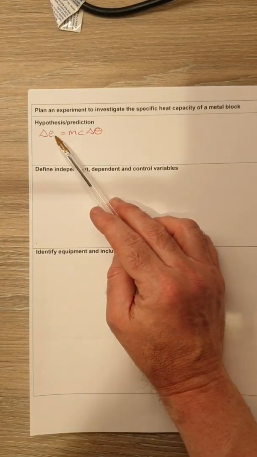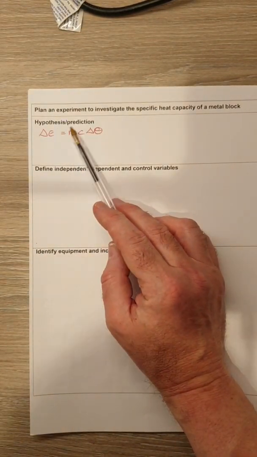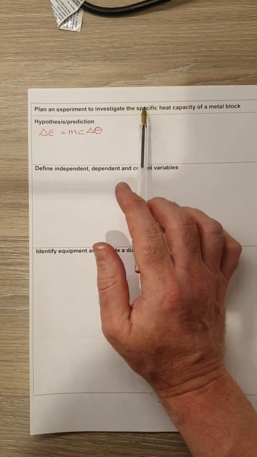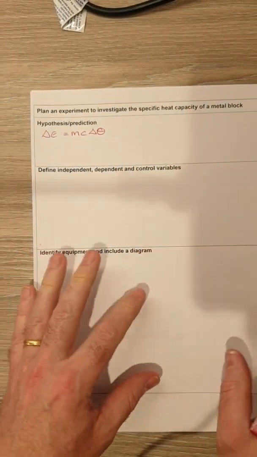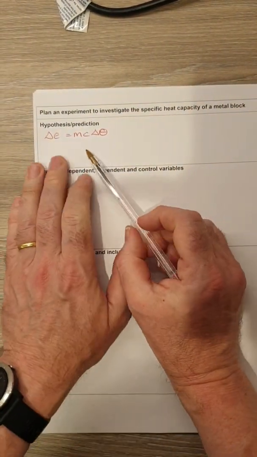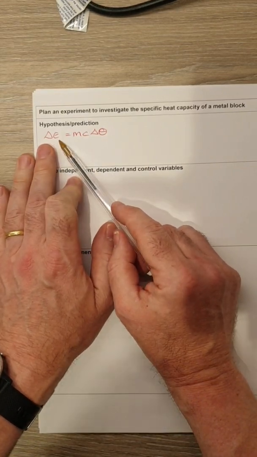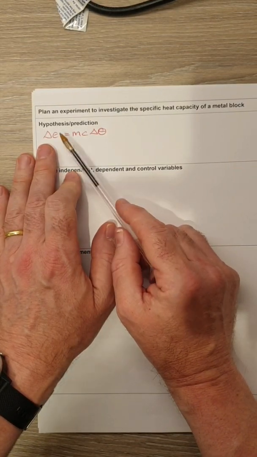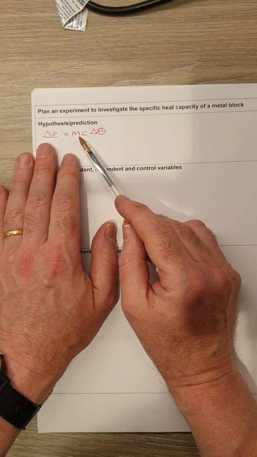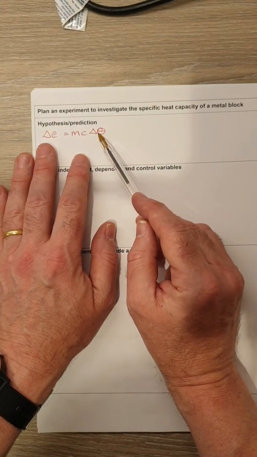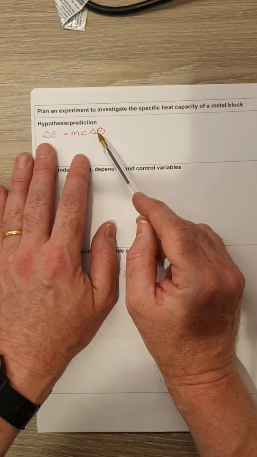So in terms of the hypothesis, the science underlying our experiment, we're looking at the specific heat capacity of a metal block. And the science we've looked at so far says that the amount of thermal energy that we need to put into a substance is equal to the mass of the substance times specific heat capacity times the change in temperature.